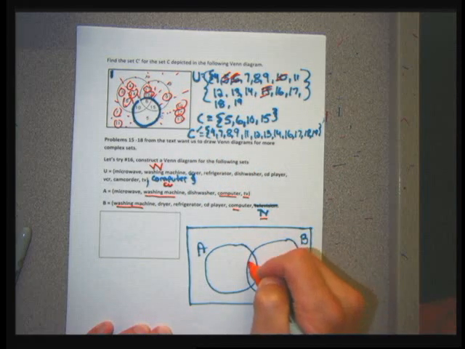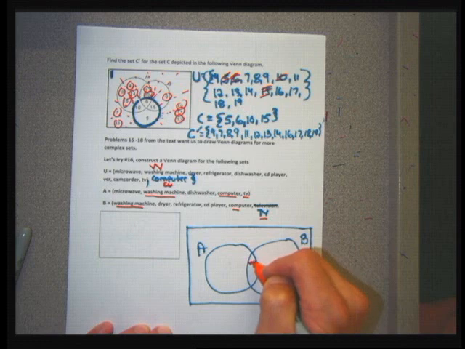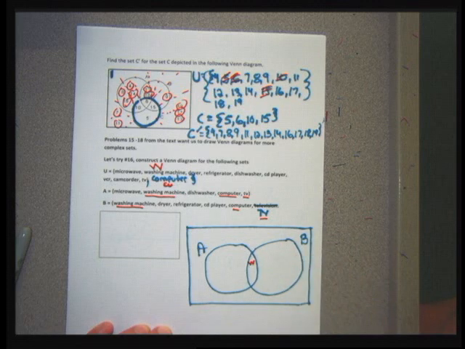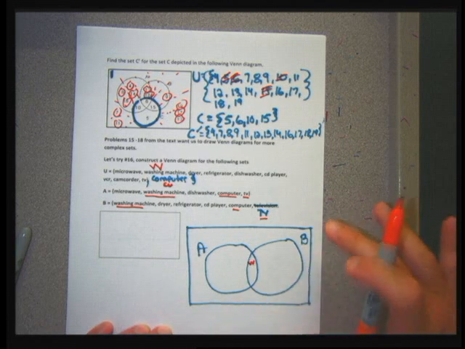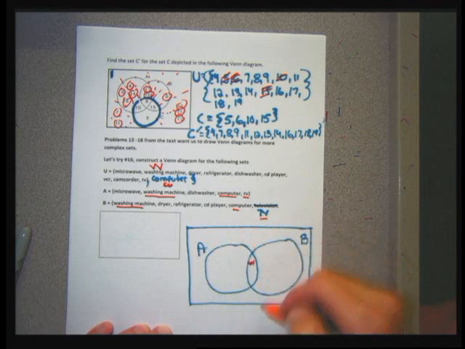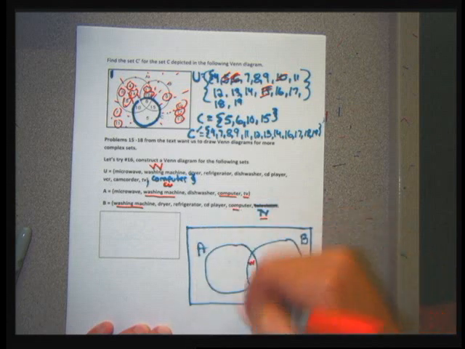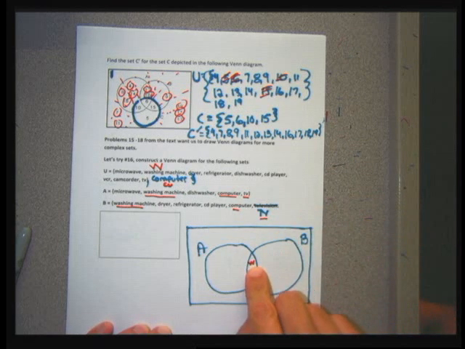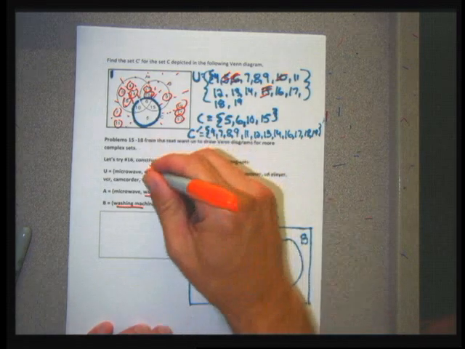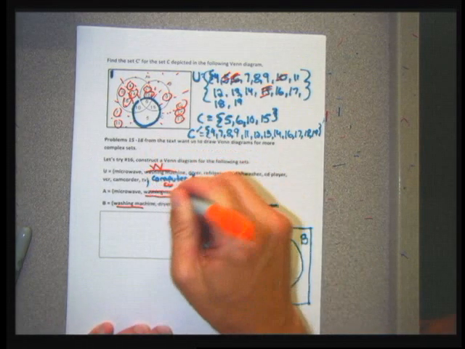So in this universe, I'm going to write a W for washing machine. It's in the universe, so it's in the rectangle. It's in set A, so it's in the A circle. It's in set B, so it's in the B circle. This region is in the universe, in A, and in B. So I've got the washing machine placed perfectly.